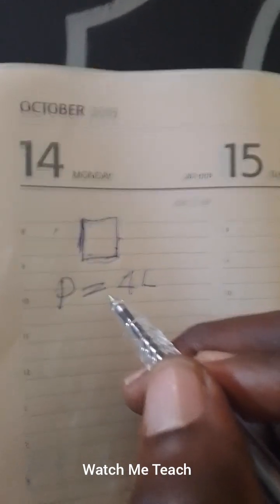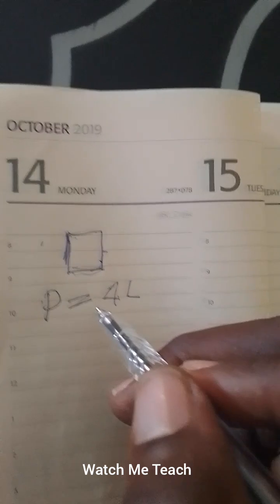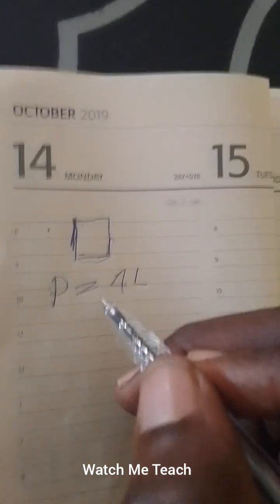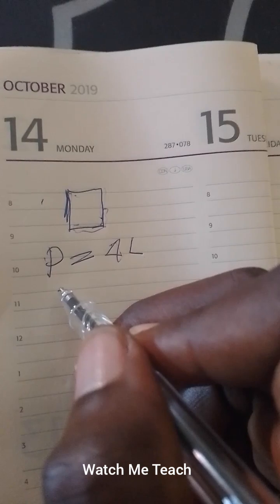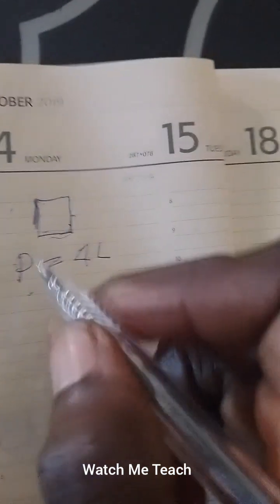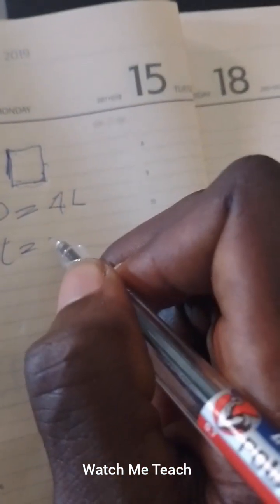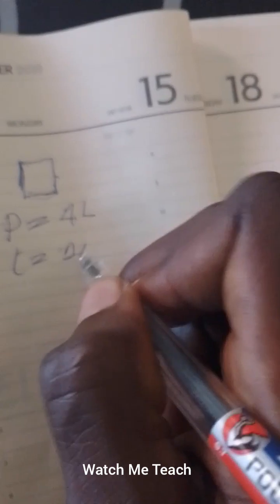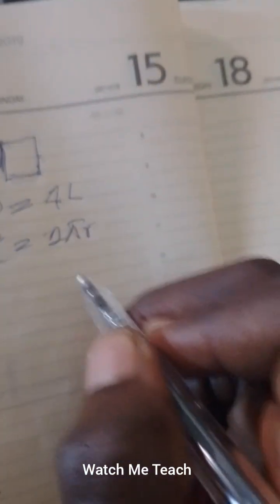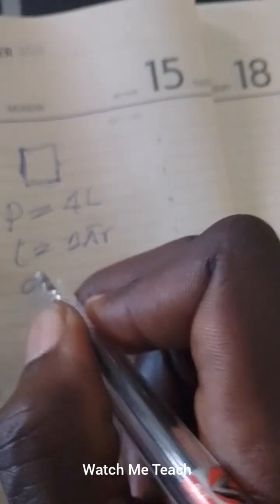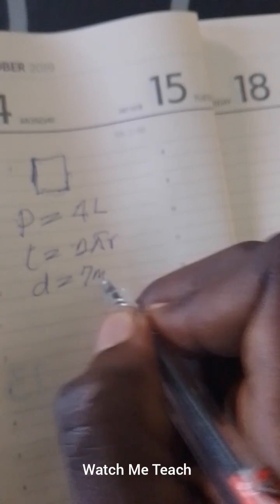Is that clear? And the pencil itself is having diameter. So the diameter of the pencil, when we talk of the length of the circle, we have it to be L equal to 2 pi r. But in this case, diameter is given. Diameter is given as 7 millimeter.